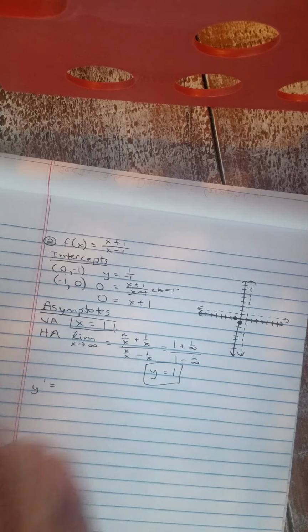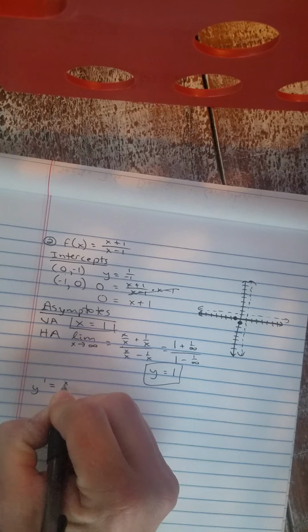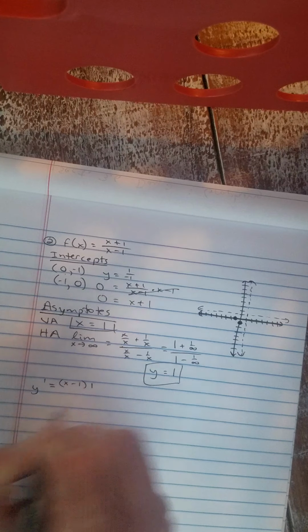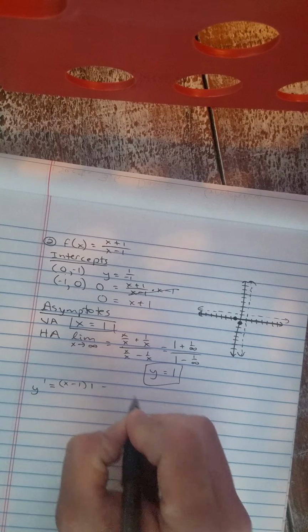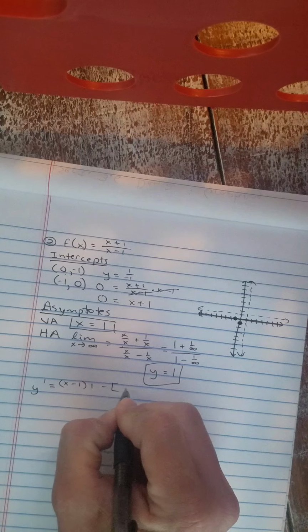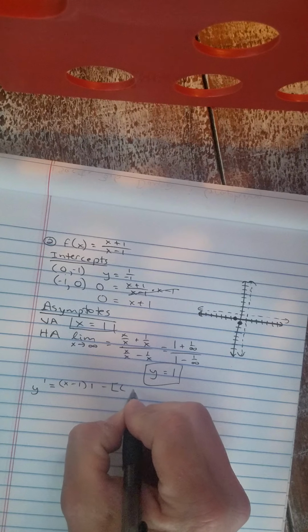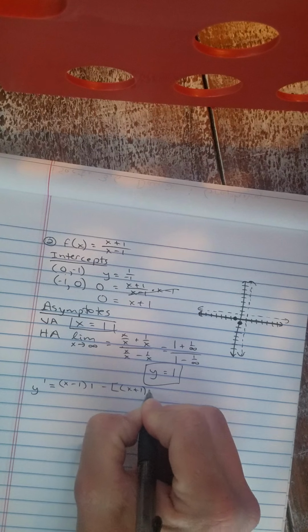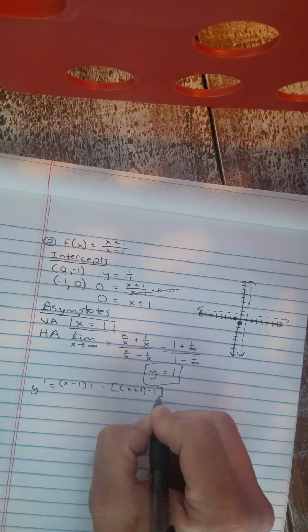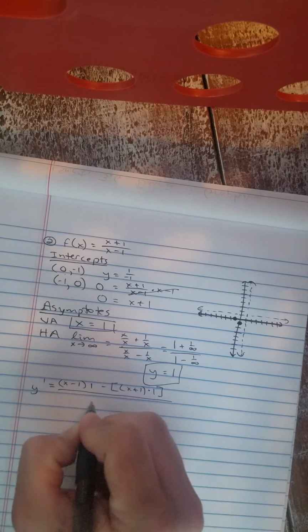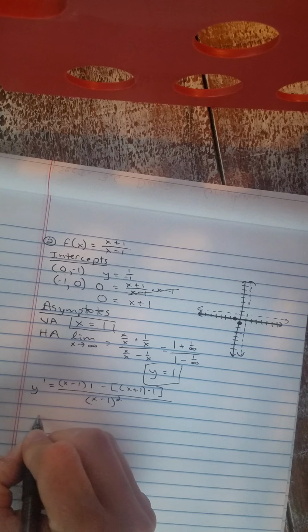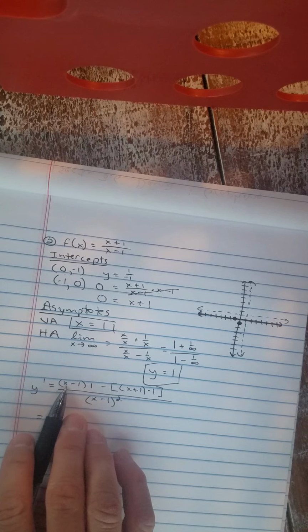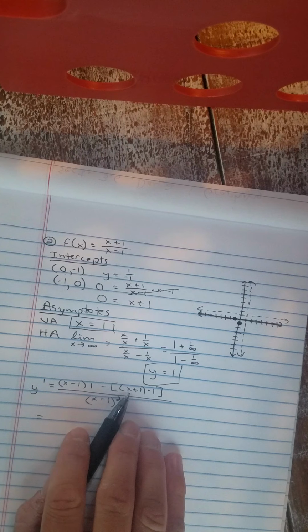quotient rule. It's (x plus 1) over (x minus 1). So it's the bottom times the derivative of the top, so (x minus 1) times 1, minus the top, which is (x plus 1), times the derivative of the bottom, which is 1, all over the original bottom squared, so (x minus 1) squared. Okay, I'll just kind of hammer this out real quick. When you distribute up here and combine like terms, you get 1x minus 1x, so the x goes.